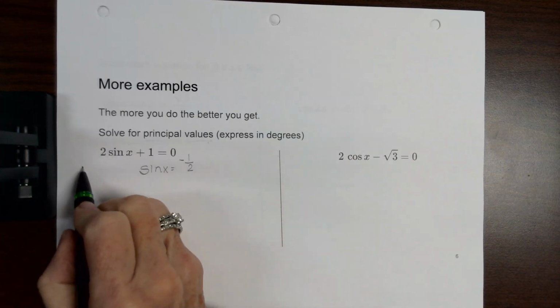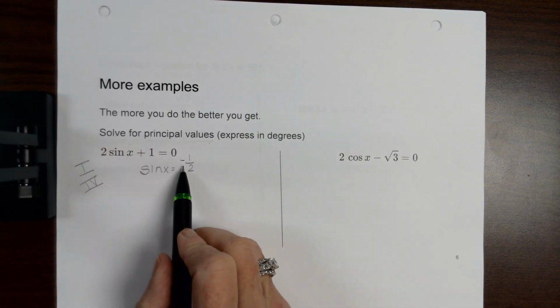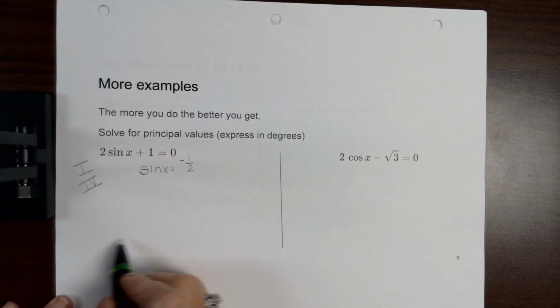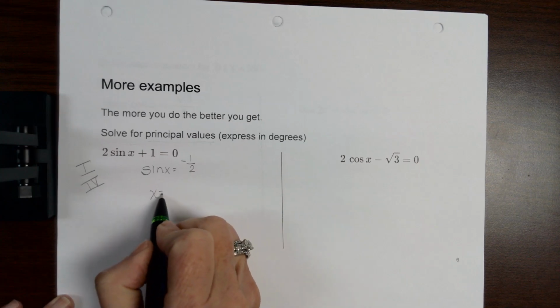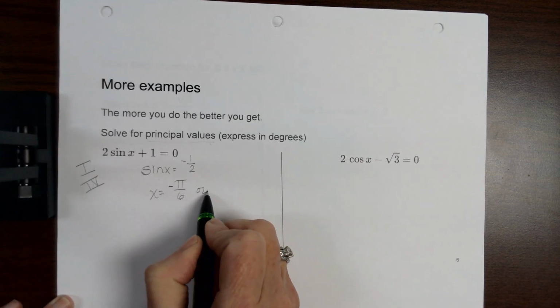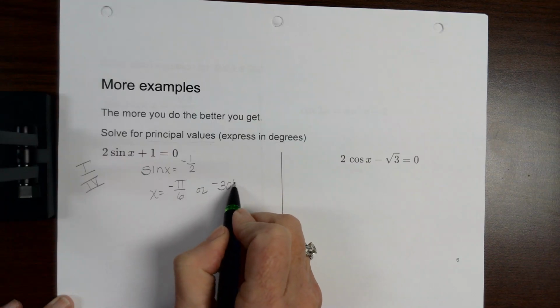Well, for the sine, I'm talking first and fourth quadrant. The sine is not negative in the first quadrant, so I'm limited to the fourth quadrant, and I can't go through the second and the third, so x is going to have to equal -pi over 6, or, because it says express in degrees, negative 30 degrees.